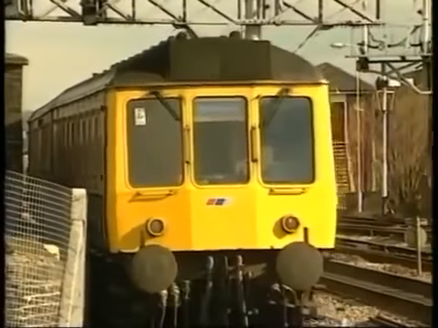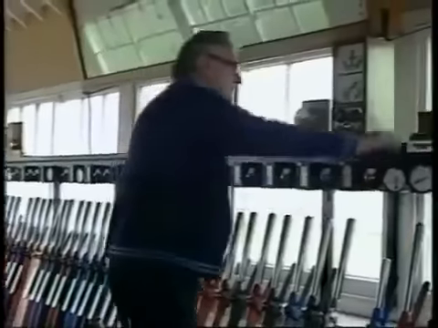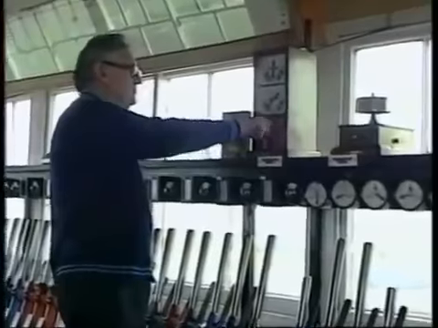When the train passes into the block section, the rear signalman sends the train entering section bell code to the signalman in advance, who acknowledges and turns the commutator to train on line.